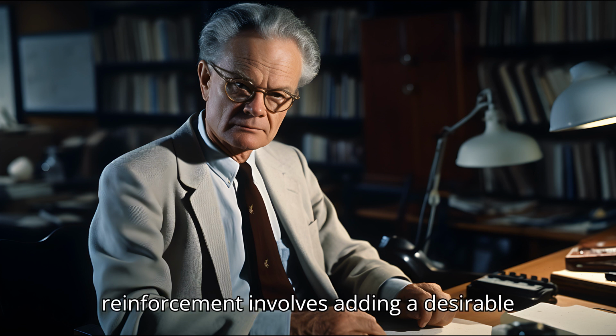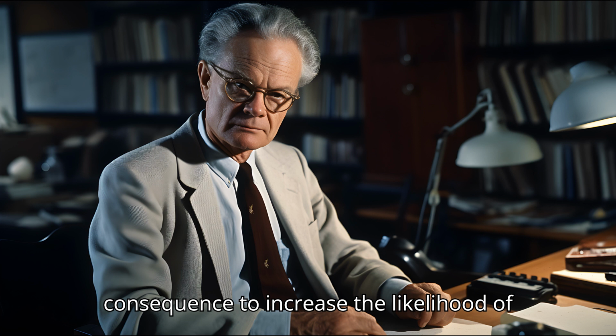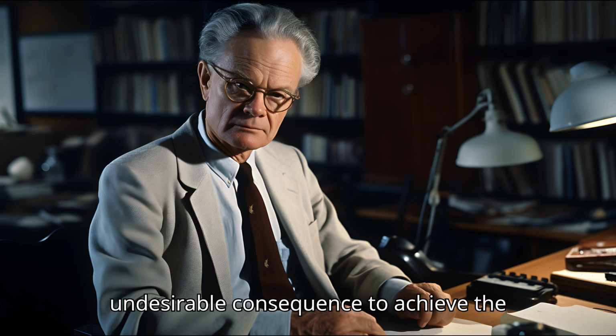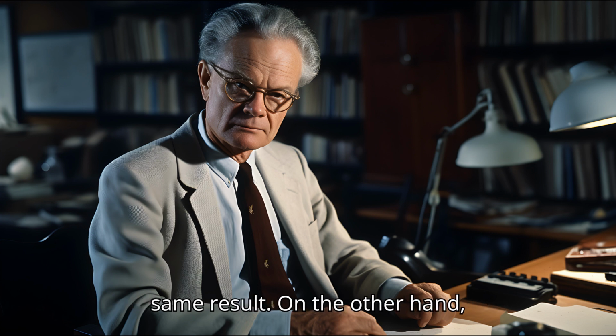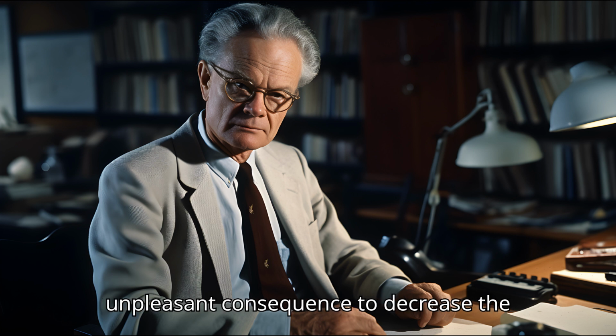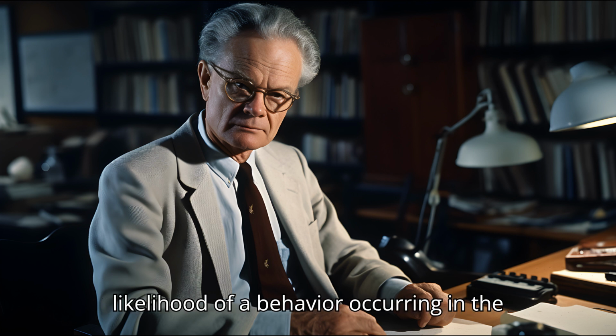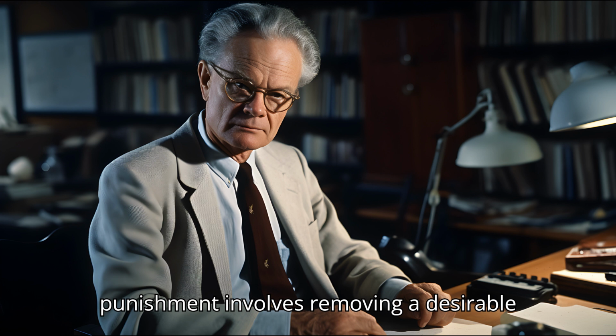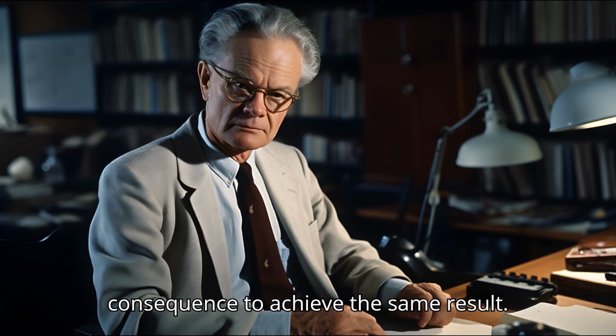Positive reinforcement involves adding a desirable consequence to increase the likelihood of a behavior recurring, while negative reinforcement involves removing an undesirable consequence to achieve the same result. On the other hand, positive punishment consists in adding an unpleasant consequence to decrease the likelihood of a behavior occurring in the future. In contrast, negative punishment involves removing a desirable consequence to achieve the same result.